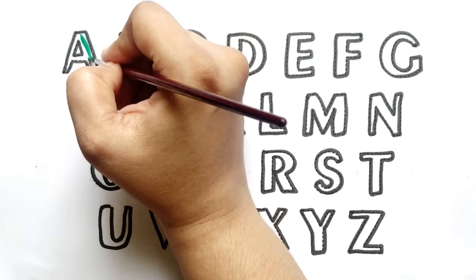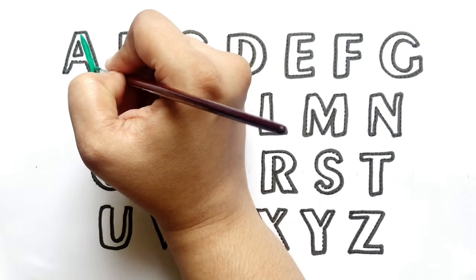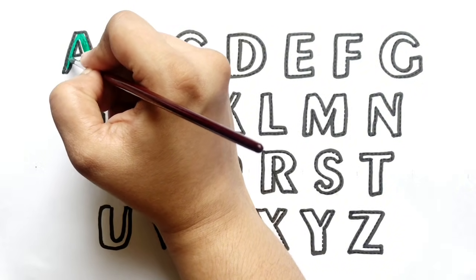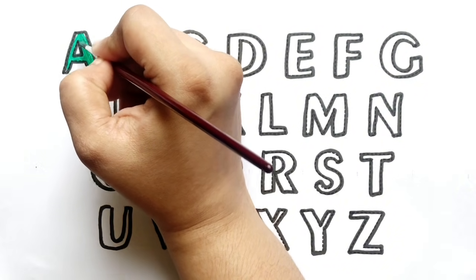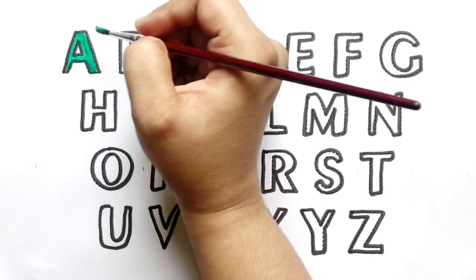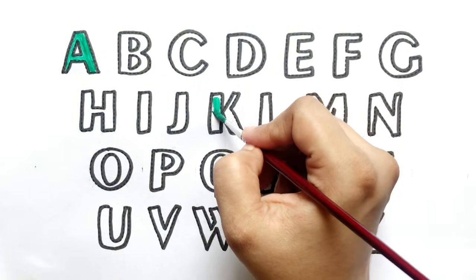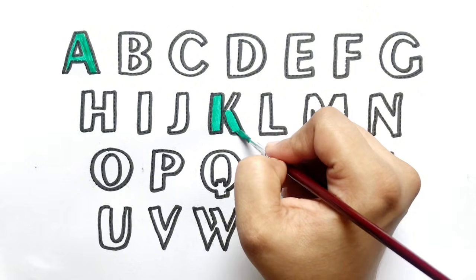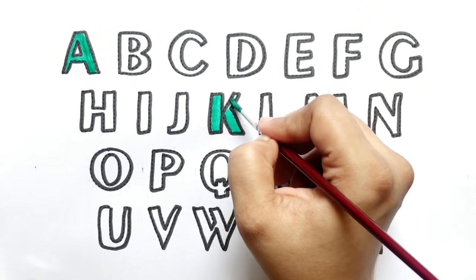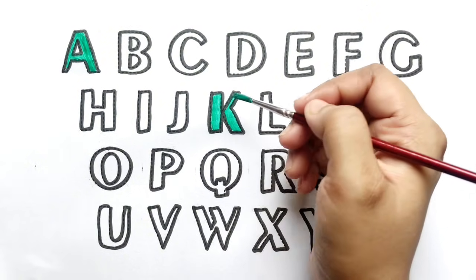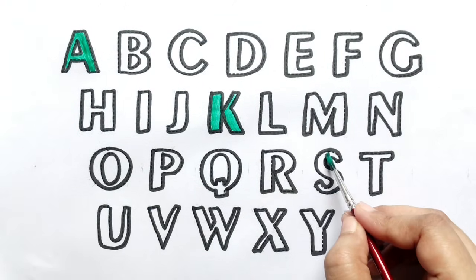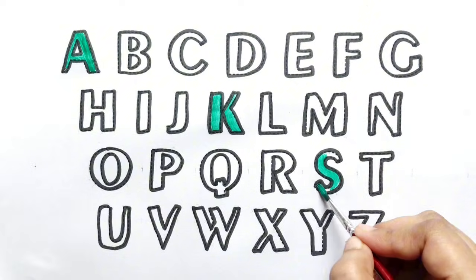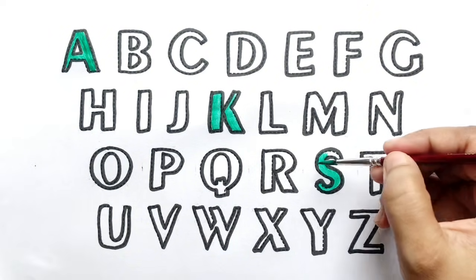Green color. A for angel. A, B, C, D, E, F, G, H, I, J, K, L, M, N, O, P, Q, R, K for kite. S for snake. T, U, V, W, X, Y, and Z. Now I know my ABCs. Next time, won't you sing with me?